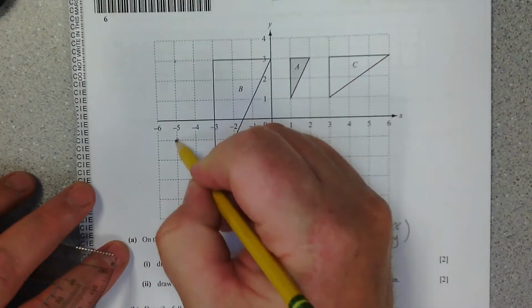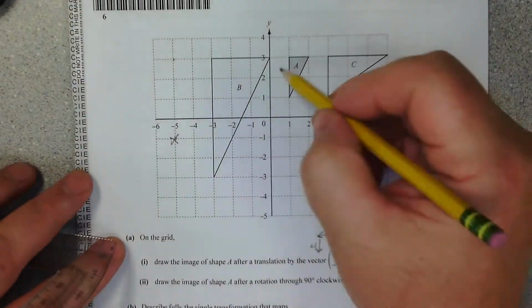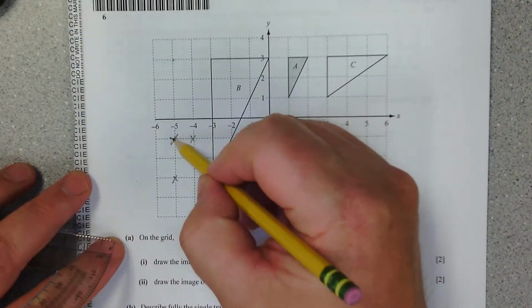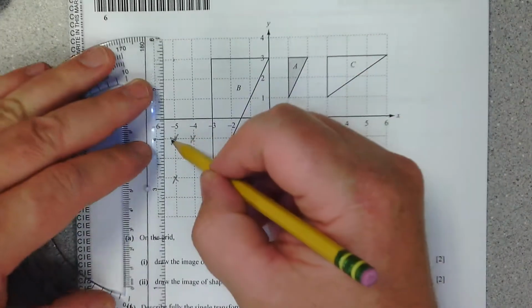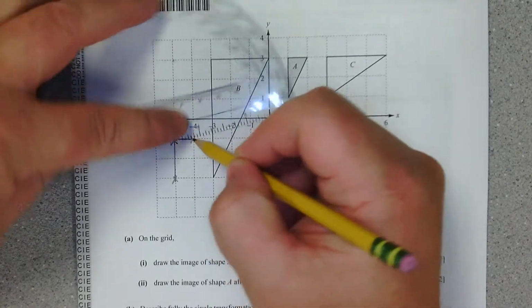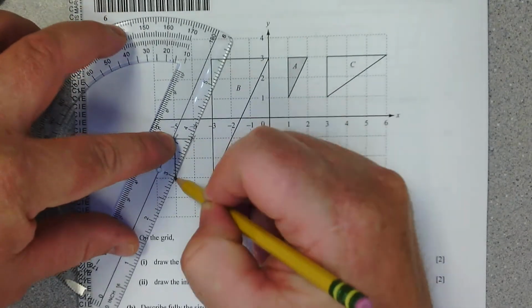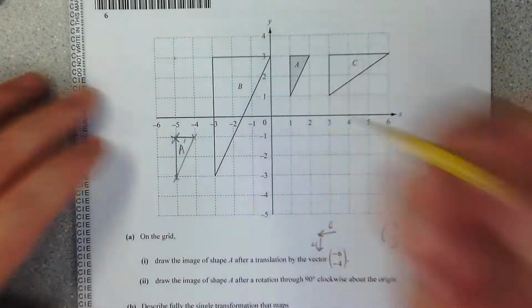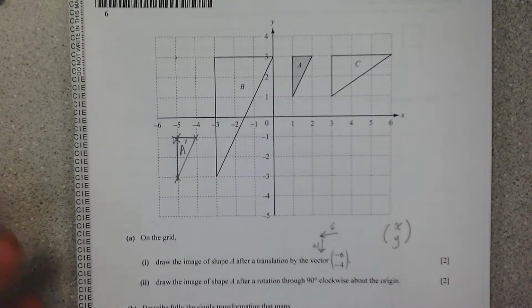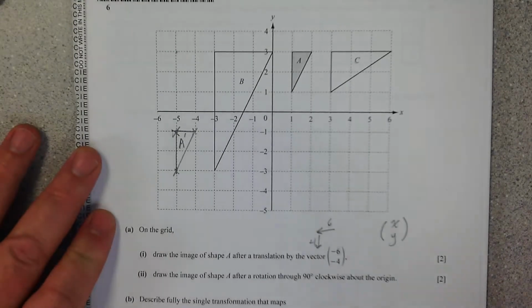This point here is going to be right there. And then it looks like I got 2 down right there. And so this would be my shape. Let's use the protractor. Make nice, pretty straight lines, just like all of you. Now, in the United States, we will often call this A prime. They don't really ask us to label it, but yes, there we go. So that's a translation of 6 and -4 to the left and then down.